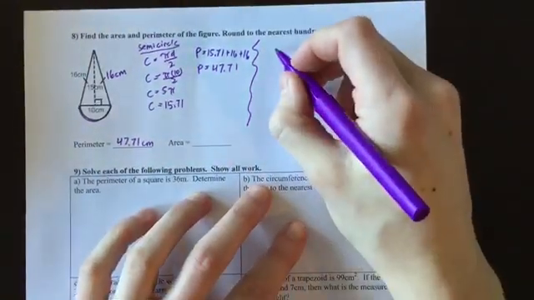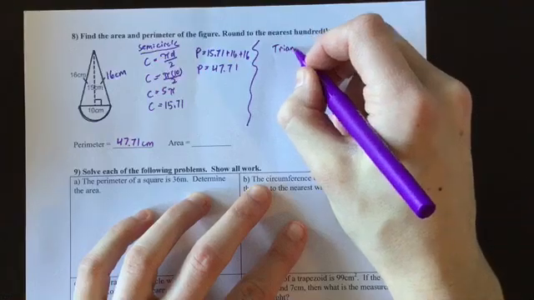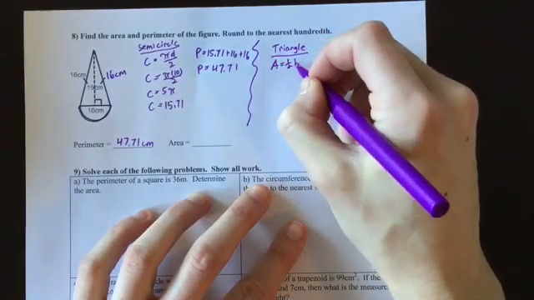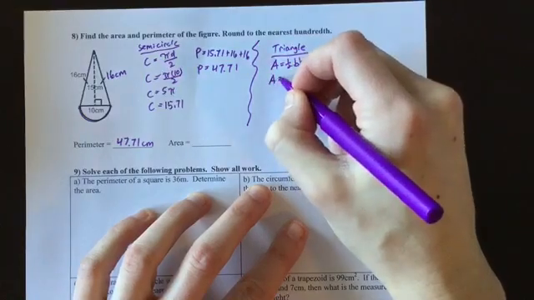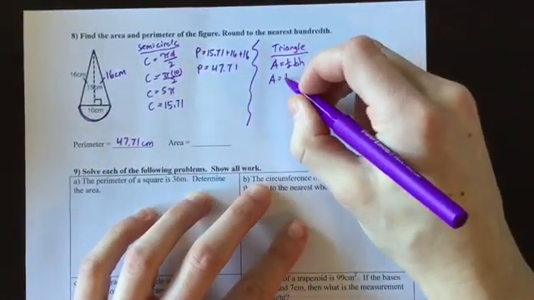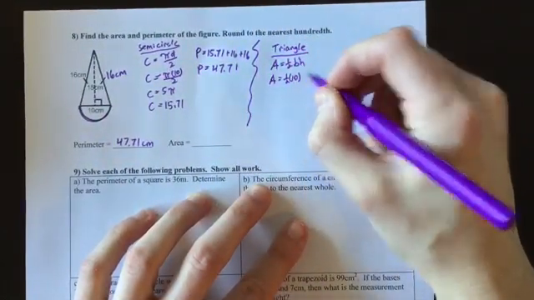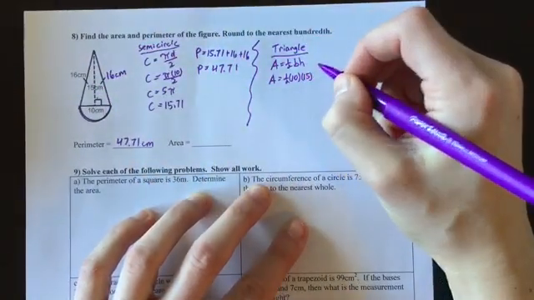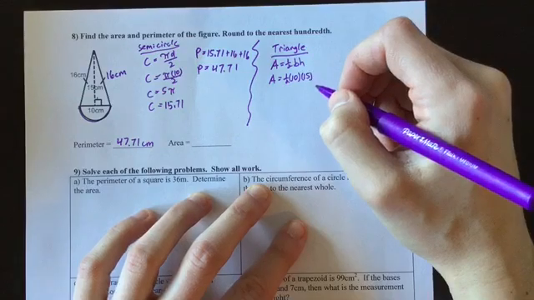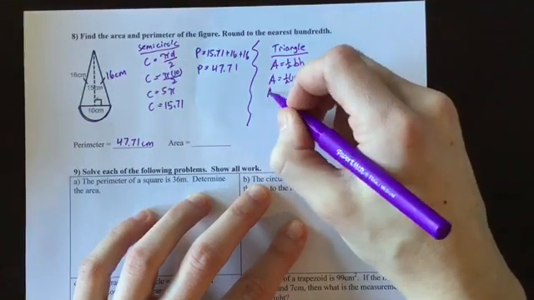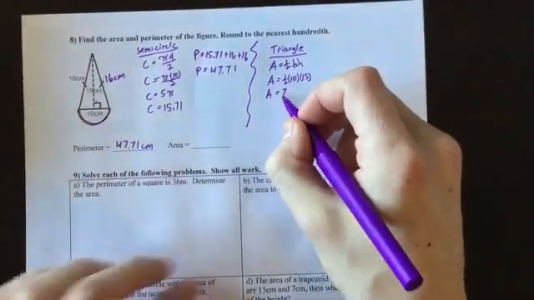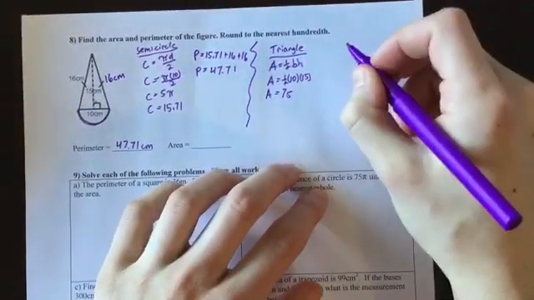Let's do our triangle first. The area of a triangle is 1/2 base times height. Our base is 10. Our height is 15 because they are perpendicular. Remember, base and height are always perpendicular to each other. So then we're going to get an area for our triangle of 75 centimeters squared.